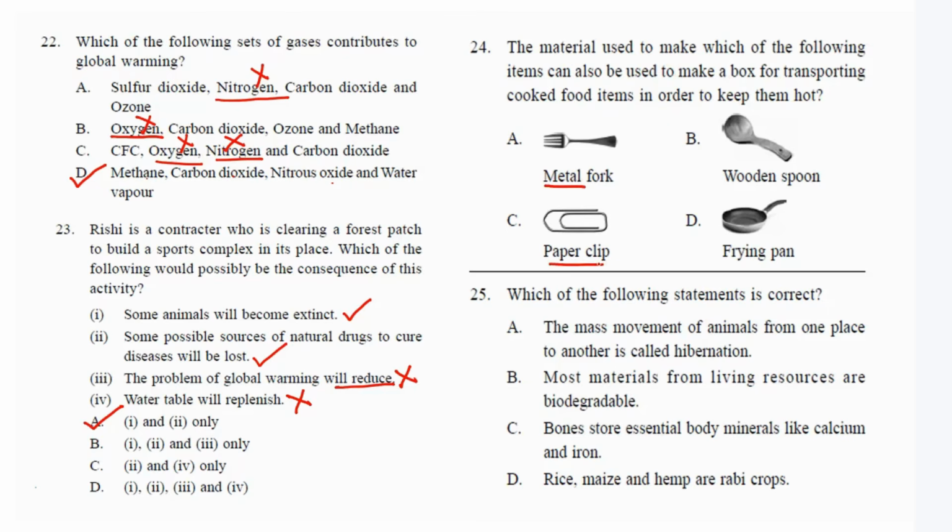Paper clips are also made up of steel. So steel also is a good conductor of heat. Frying pan, these are also good conductors of heat. Only wooden items are very bad conductors of heat. So if we make a box made of wood, this will keep the cooked food very hot. So the correct answer will be option number B.